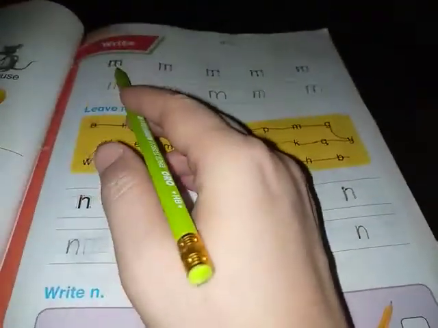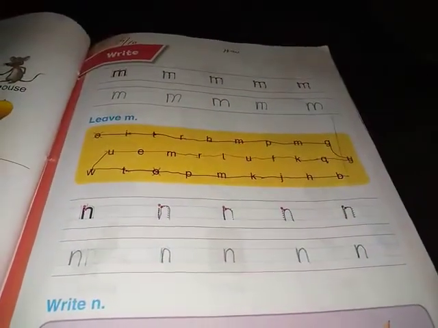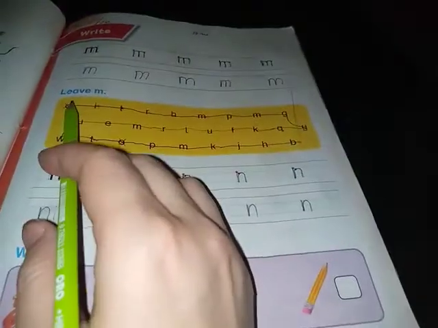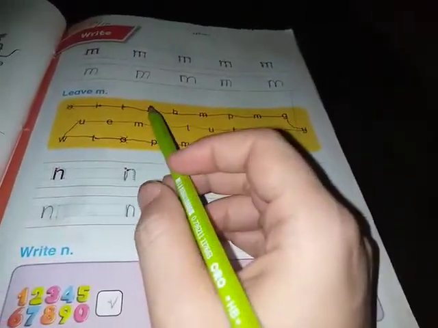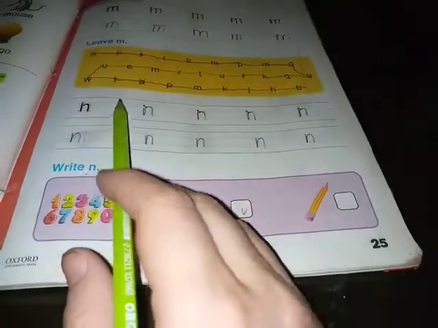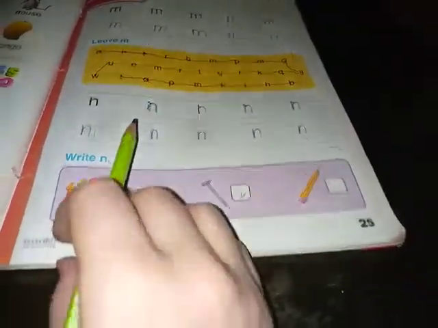On the next page, you have to trace the letter and after that you have to write it by yourself. Next activity, you have to cross all the letters and leave the letter N. Next, this is letter N. First you have to trace it, and next you have to write it by yourself.